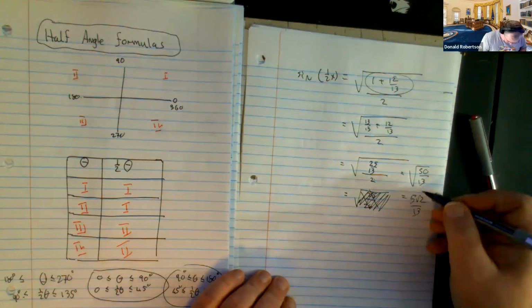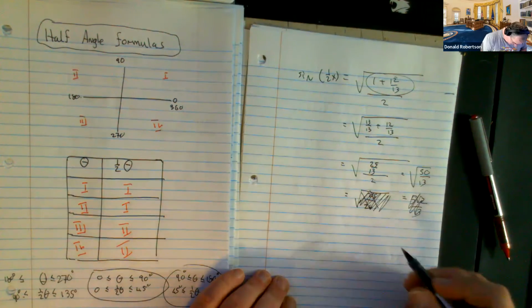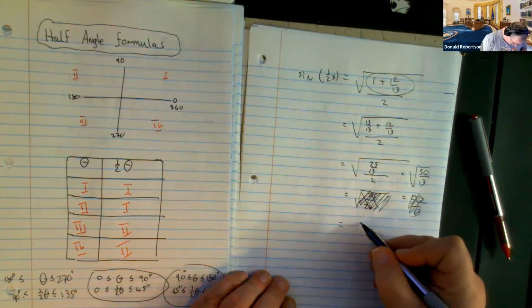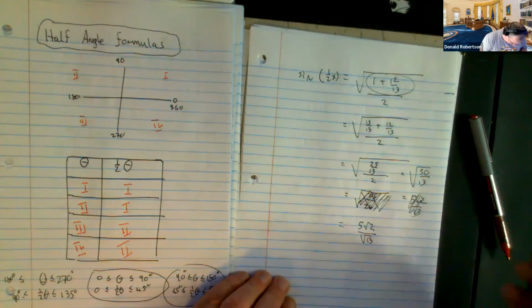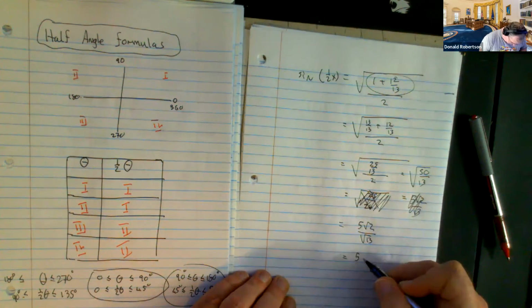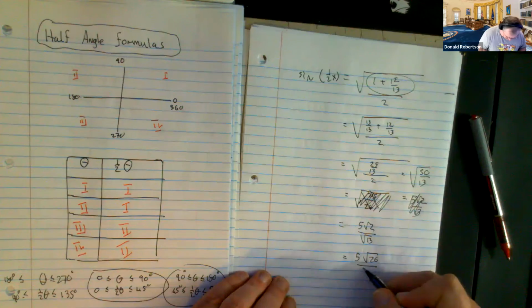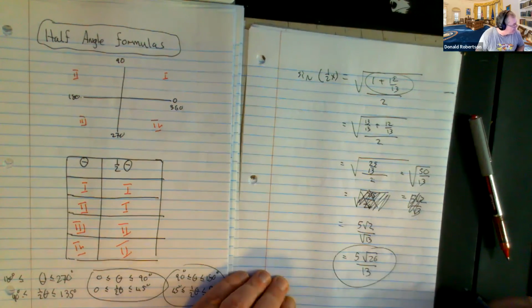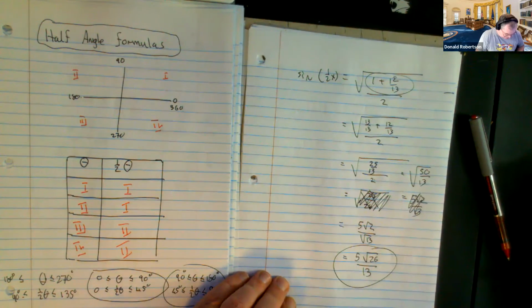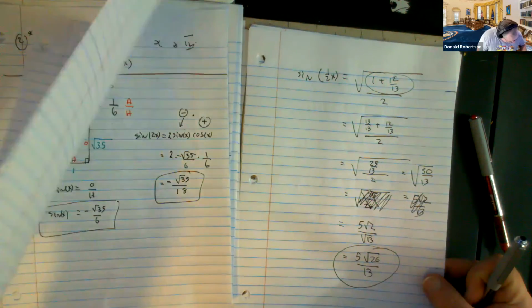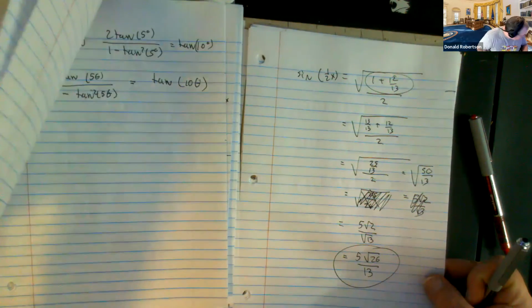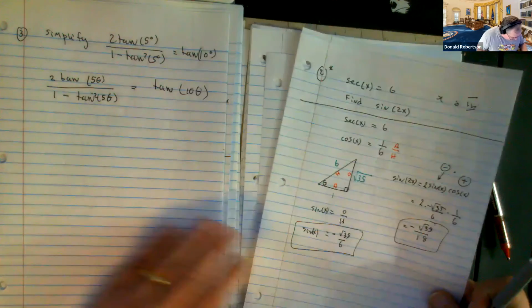So what would that get me? That would get me 5 root 2 over square root of 13. 5 square root 26 over 13. I guess that would be the best you could do. If you go through these slowly and watch out for arithmetic mistakes, which I'm very prone to today, you should be able to get through them okay.